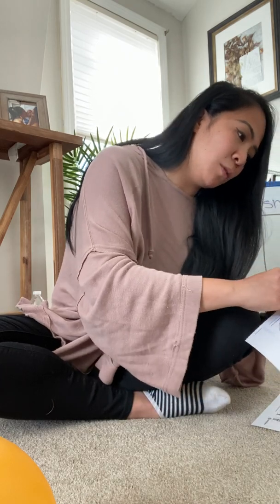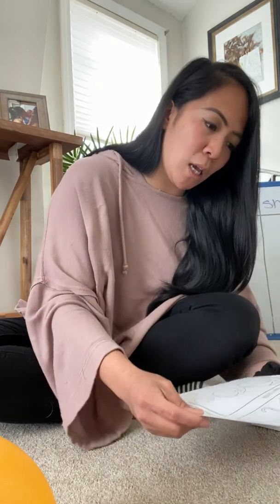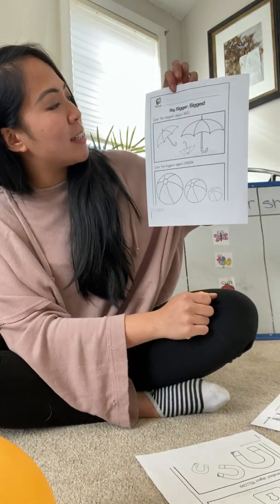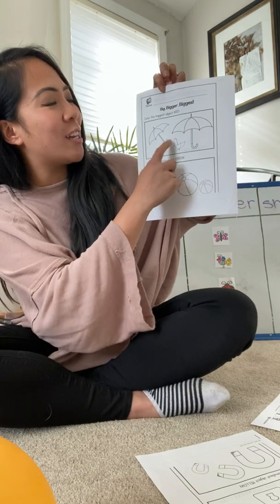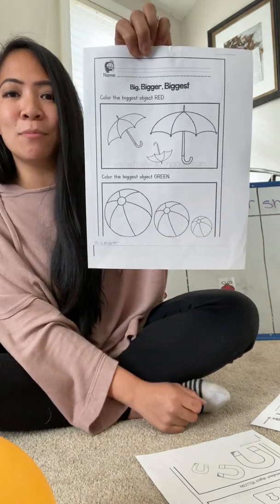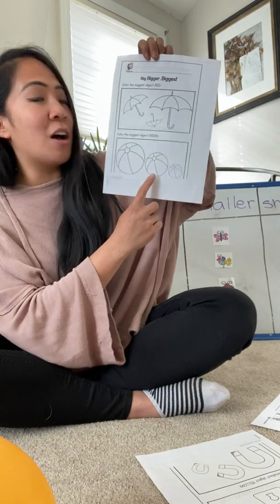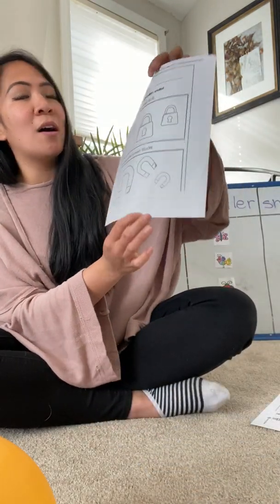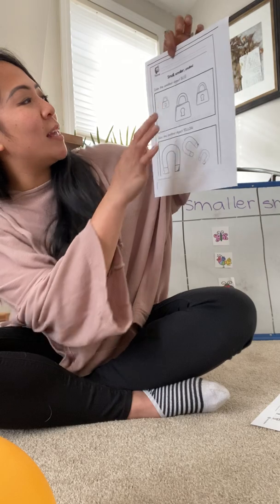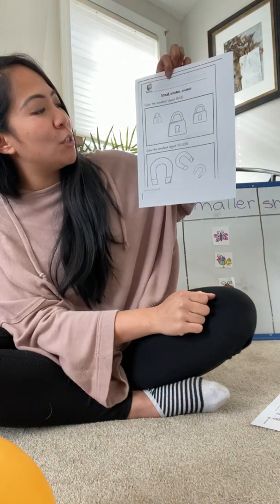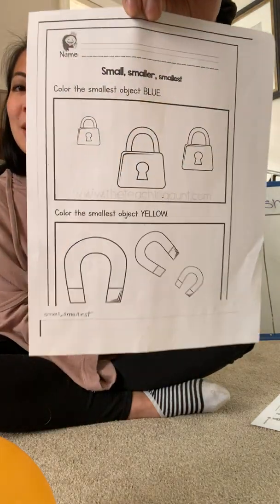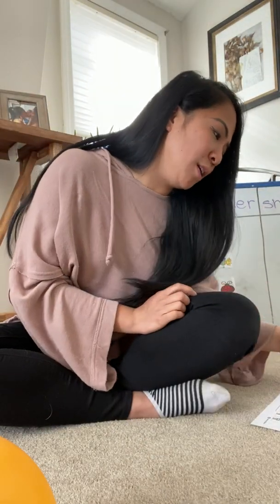And then you also will be getting a big, bigger, and biggest. Just write your name on the top, your first name and last name, and you guys will color the biggest object red. Okay, so the biggest umbrella red, and then you're gonna color the biggest object green down here. So the biggest beach ball green. And then you will also be getting a small, smaller, and smallest. Same thing, color the smallest object blue and color the smallest object yellow. All right, so that's going to be the small worksheet.